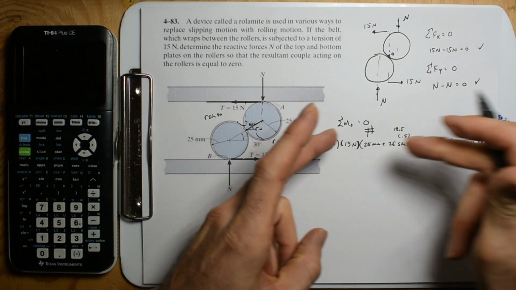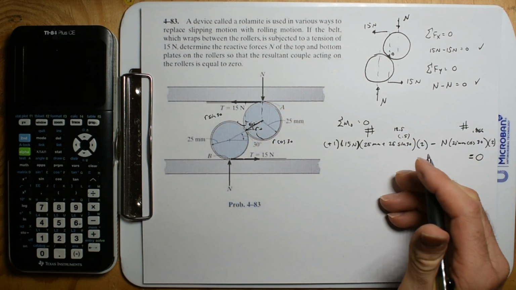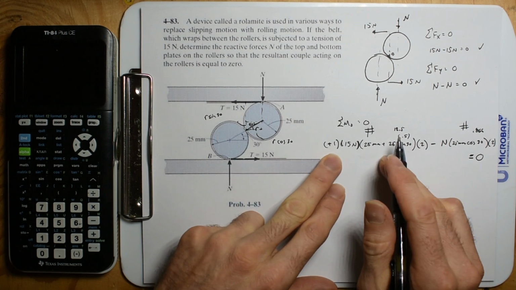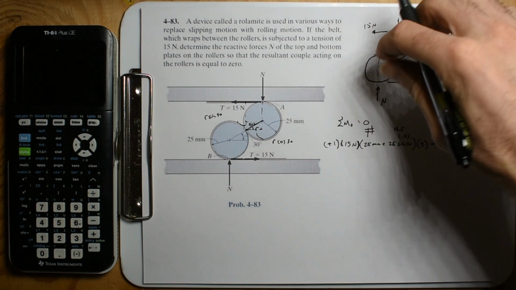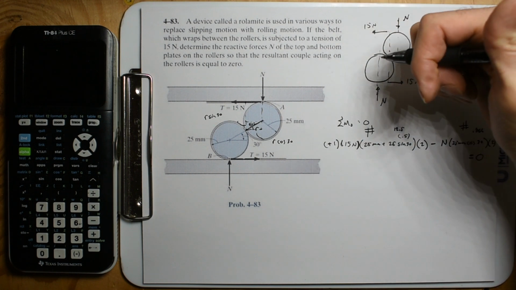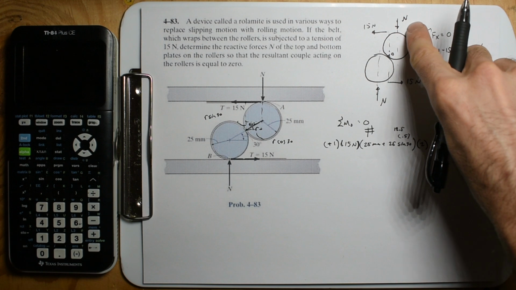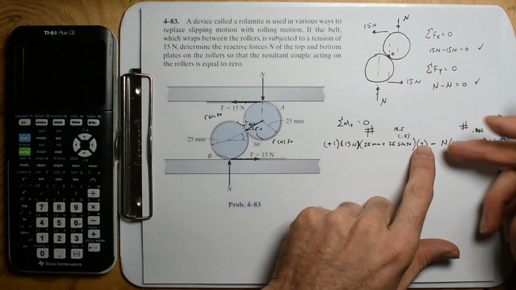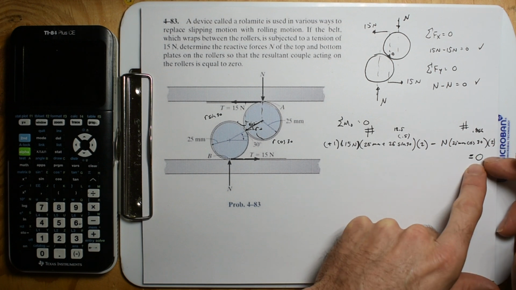So we have a positive one and a negative one. And there's a couple of different ways to do this. You could just identify that this is generating a positive moment, and then the normal forces would generate a negative. Because this is minus, I can get it to the other side of the equation just by adding it to the other side.